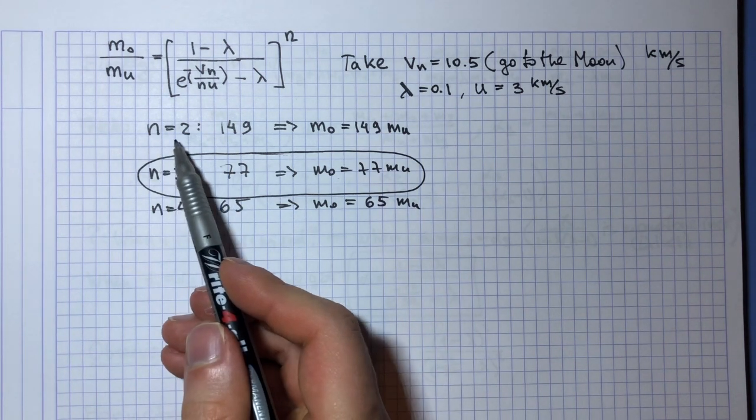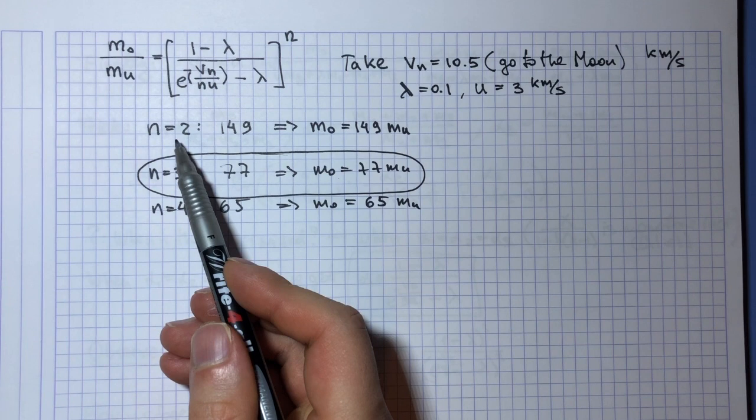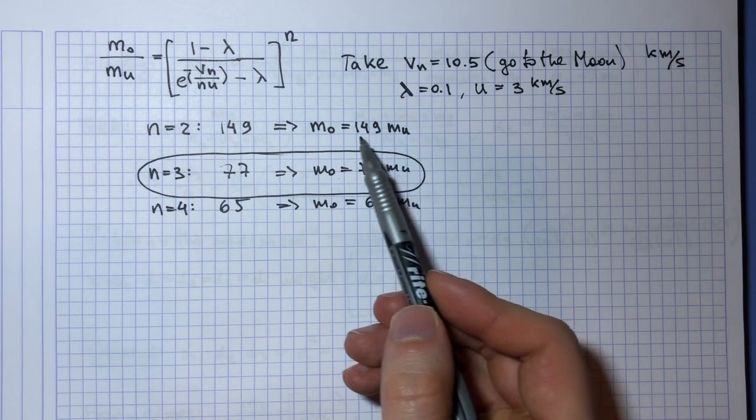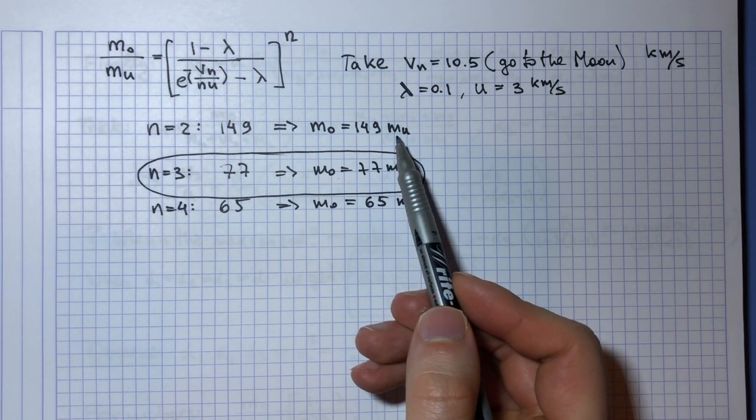But if you only allow yourself to have 2 stages, i.e. only once your rocket will lose some of its structure, you will waste a lot of energy bringing useful mass up.